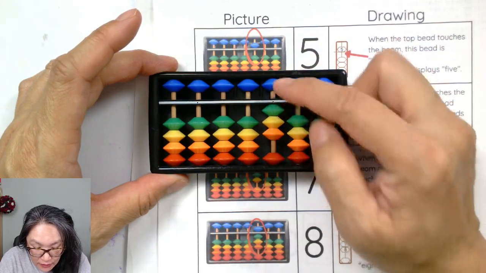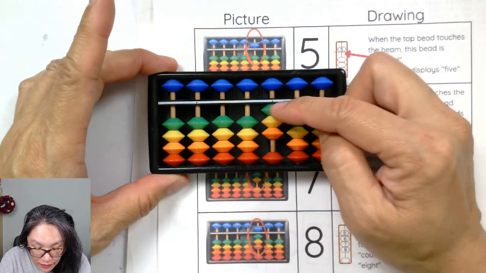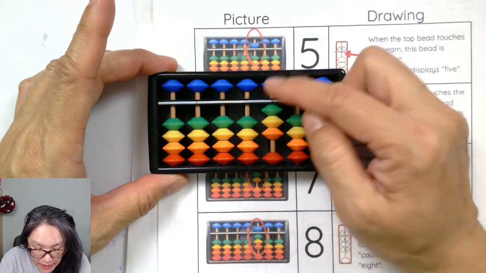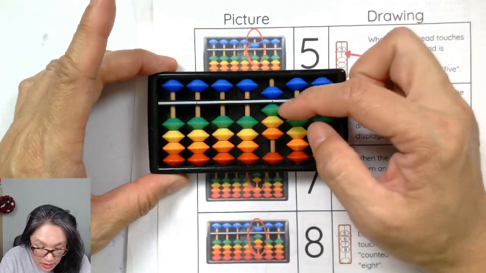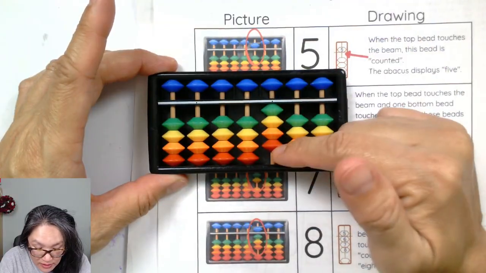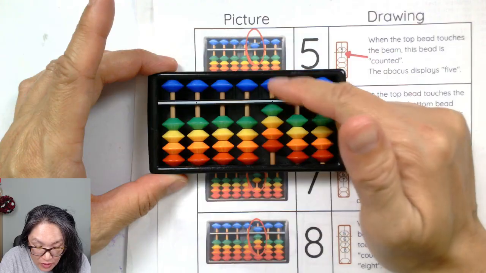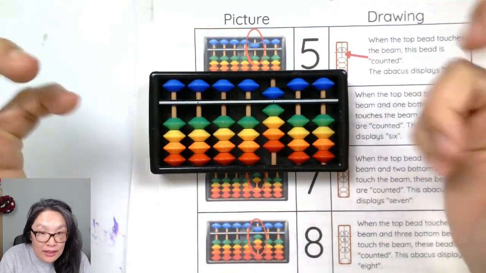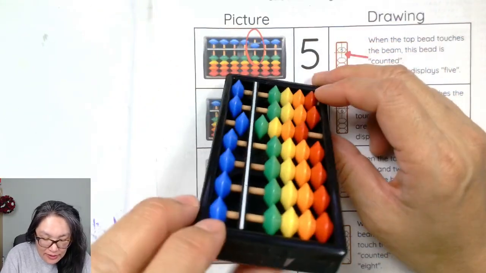And then if we take away the 5, now we have 3. 1, 2, 3. And then we have 4. But notice I have 1, 2, 3, and I add the 5, now we have 8. And then we have 4, right? This is 4. 1, 2, 3, 4. And now I have 4. And then when I add the 5, now I have 9.